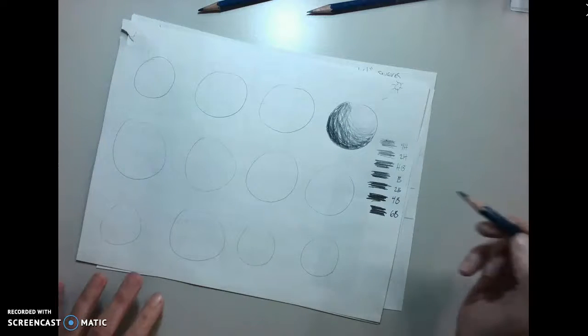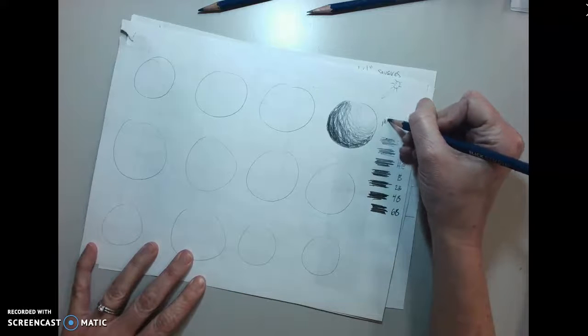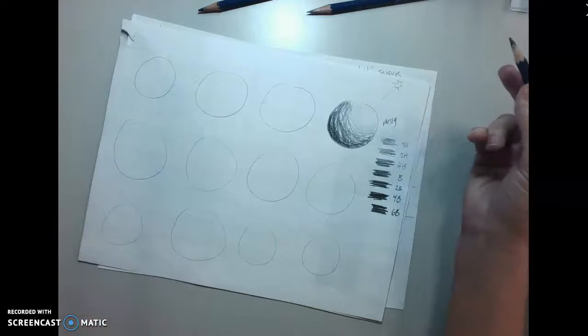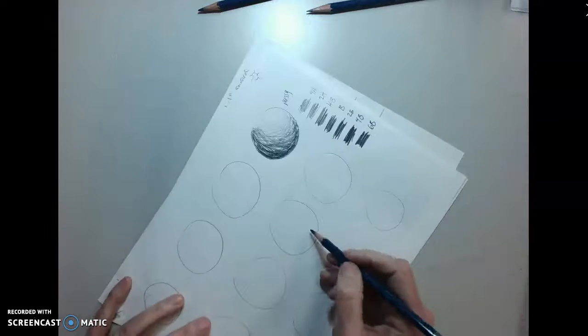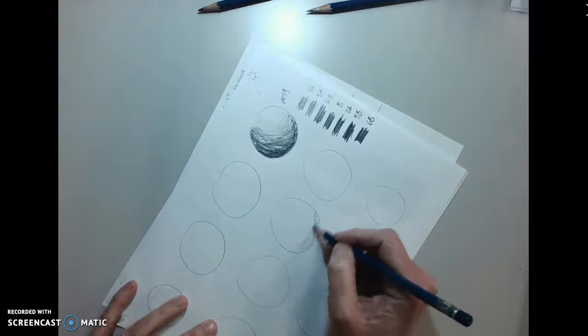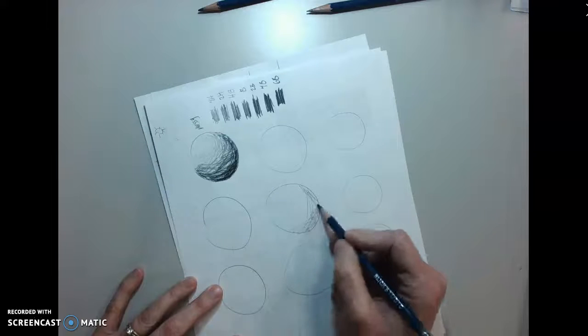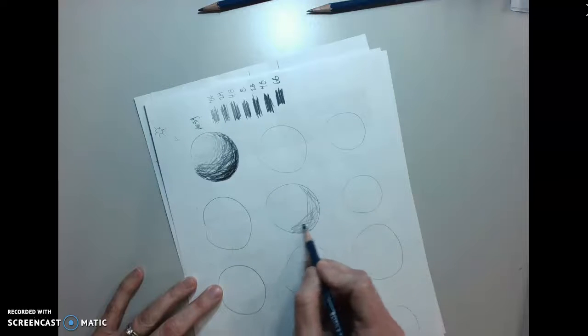So that texture there is kind of messy, I'll call it. And I'm going to keep going. Here, I'm going to do this one super smooth. So I'm using a 4B, but I am pressing lighter.